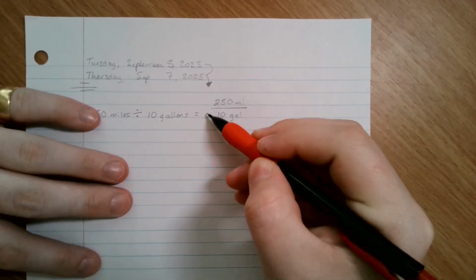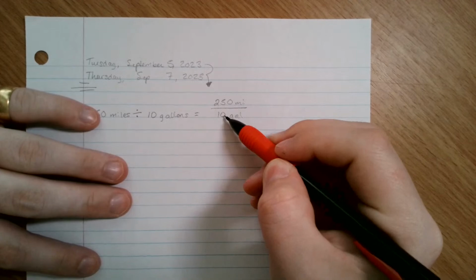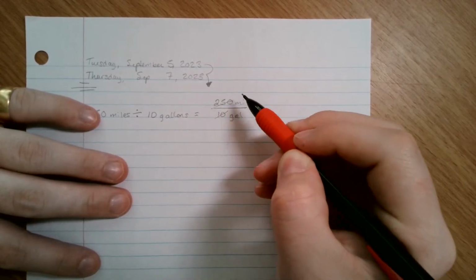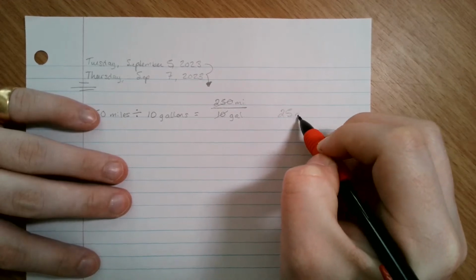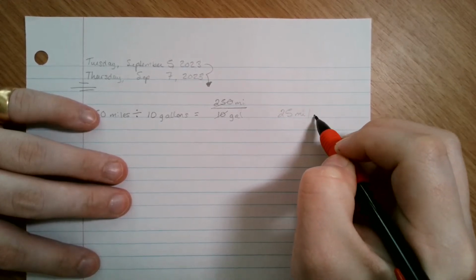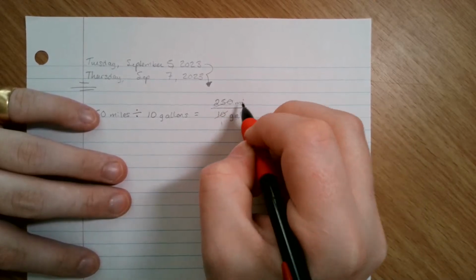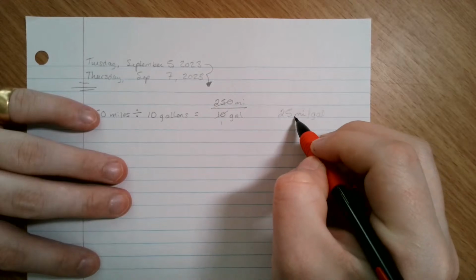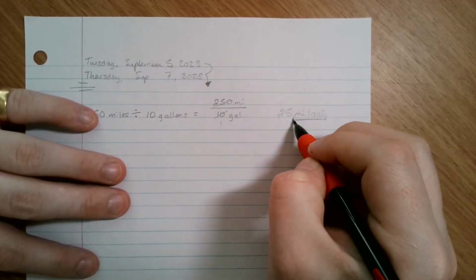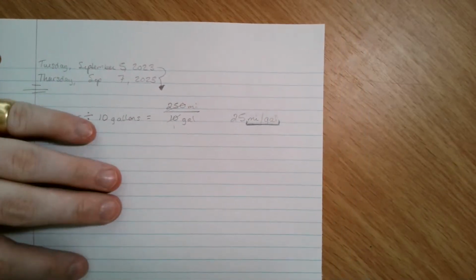And we can reduce the numbers, but we keep the labels. So 250 divided by 10, they both have a 10 in common. So that is 25 miles per gallon. Because the 25 is now over 1, that's just a whole number, 25 miles per gallon. This is now your unit. This is a new name, miles per gallon.